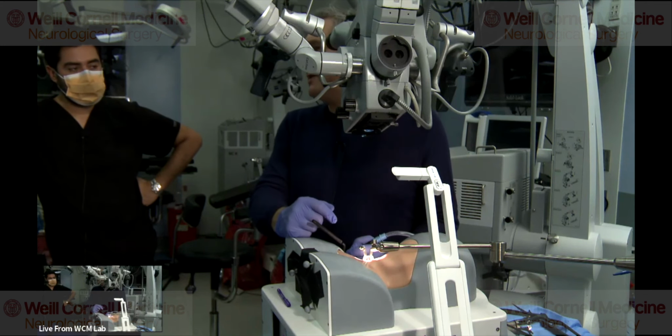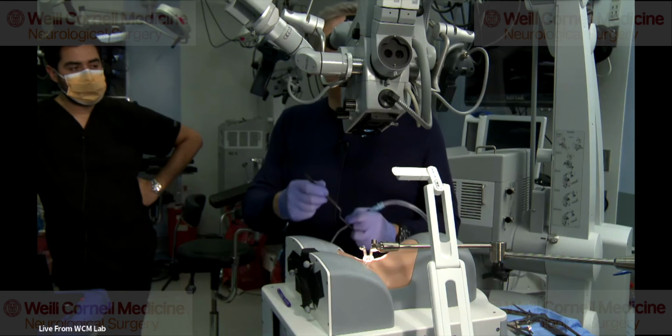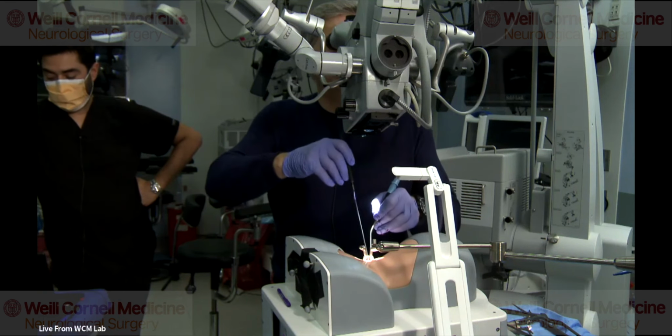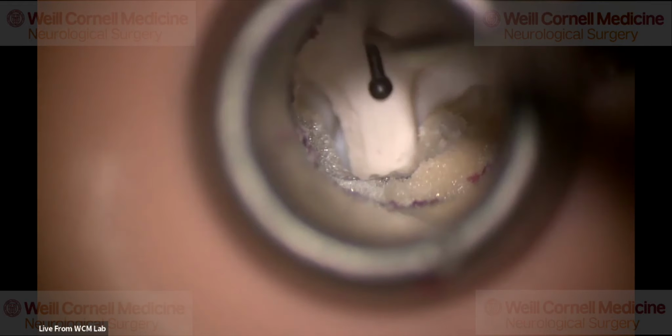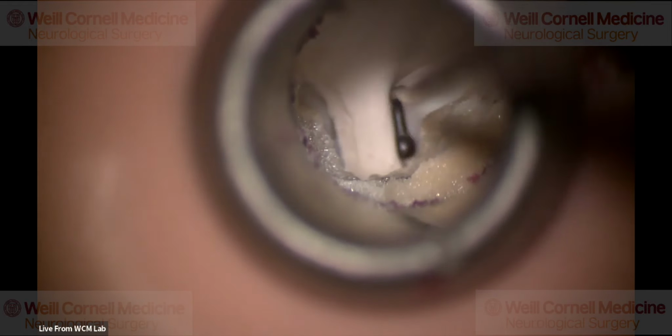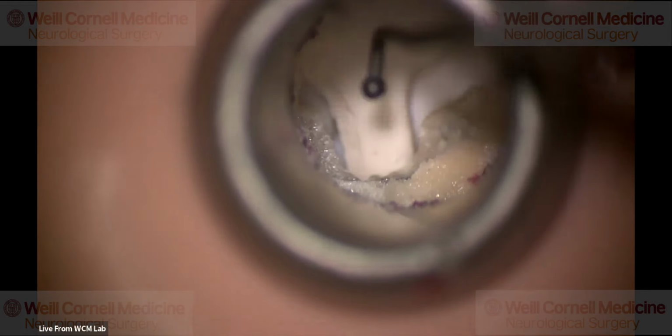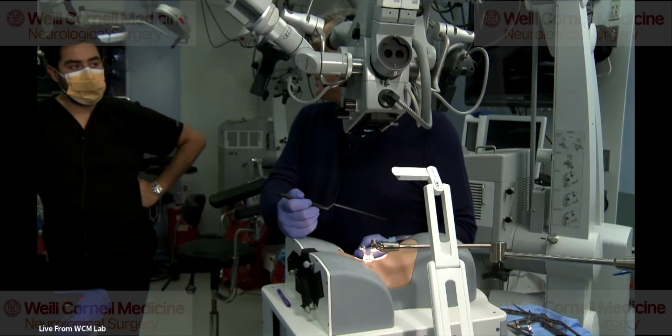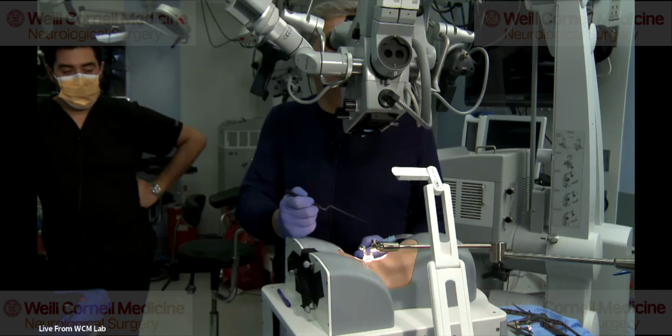If you have a problem here with weakness post-op, I think it's more manipulation during the surgery. And usually what happens here is that when you go lateral, the Kerrison that you use is too big and you push on that nerve. That's why I only use a 1 millimeter Kerrison. Yeah, I agree.